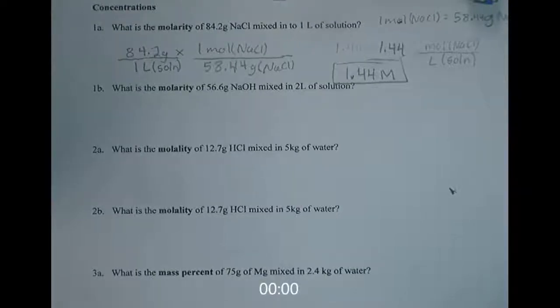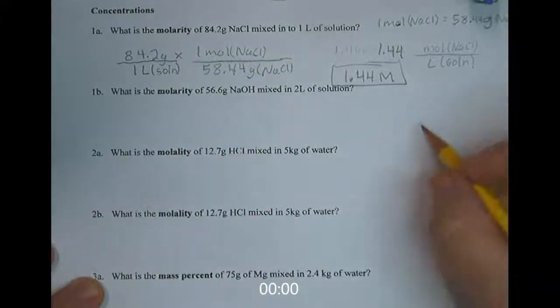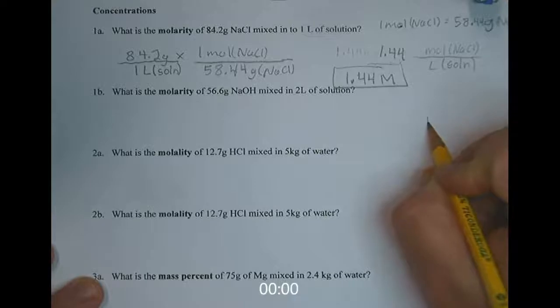Okay, the next question is identical except the numbers are changed. So we're looking for molarity, 56.6 grams of sodium hydroxide in 2 liters of solution.